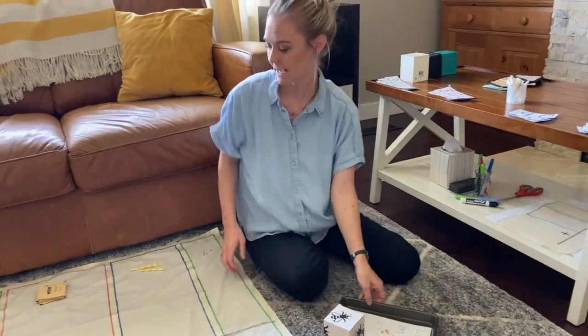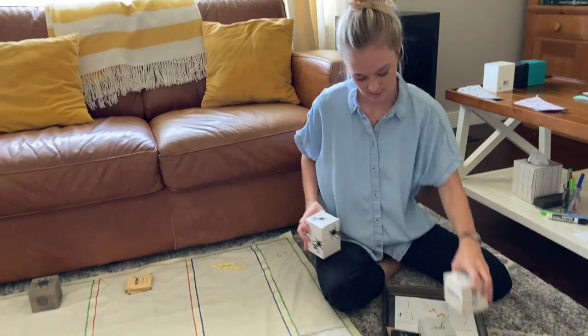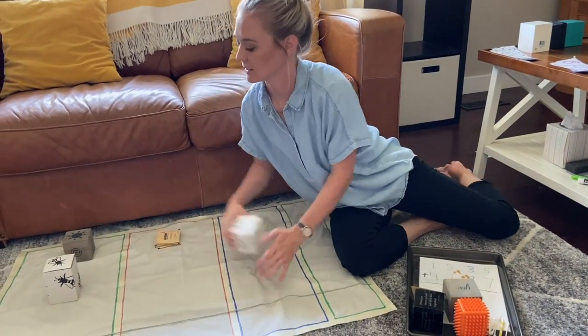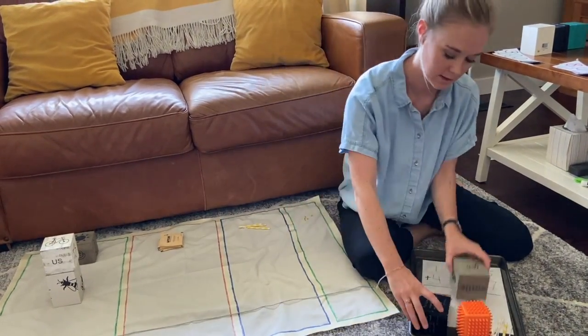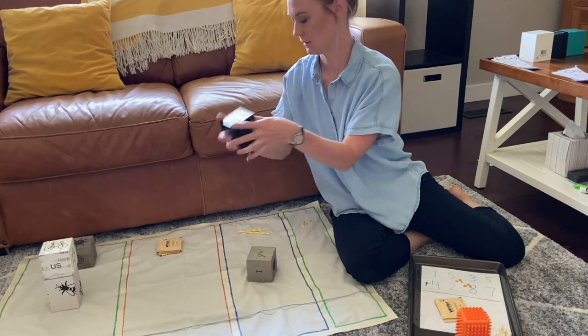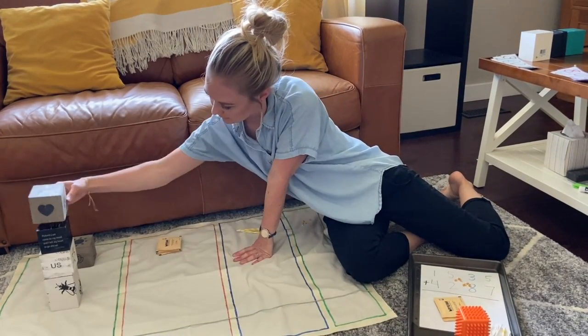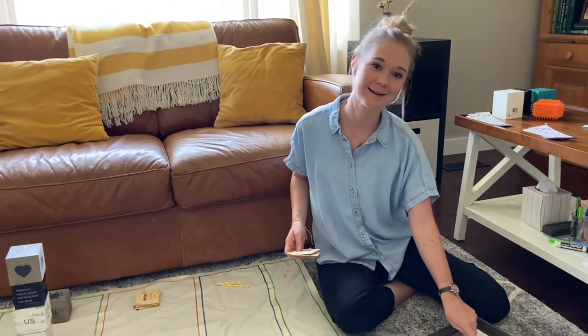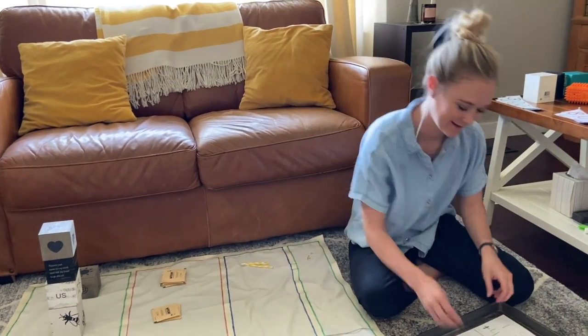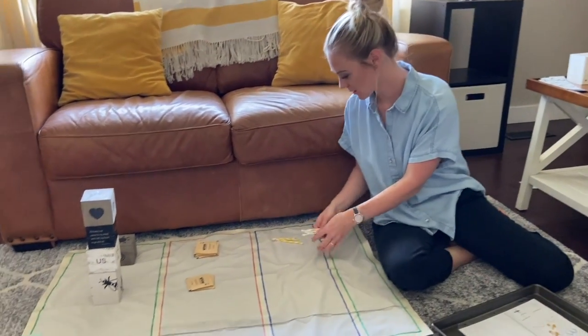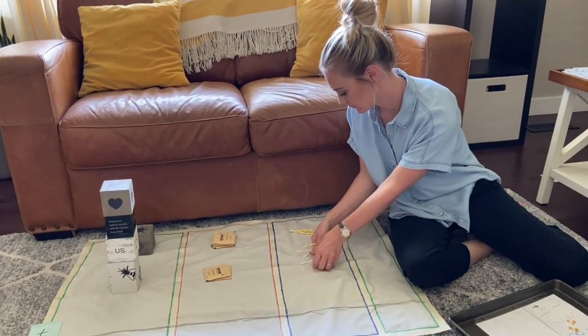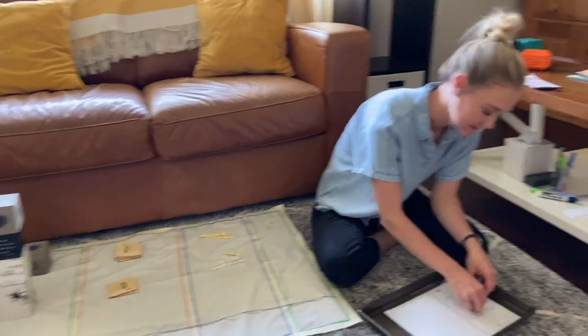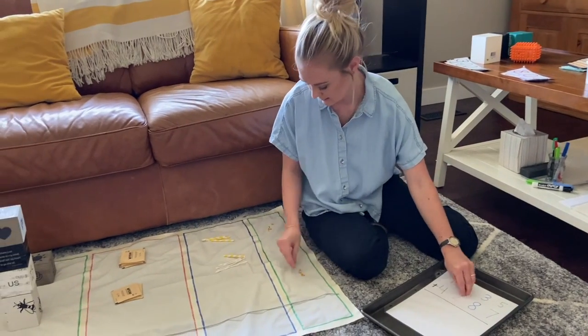Just like we did with static addition, we're going to line the second addend up. We're gonna stack our cubes, whoopsie, like this, and 2, and we have 8 10 bars, 1, 2, 3, 4, 5, 6, 7, 8, and 7 unit beads.